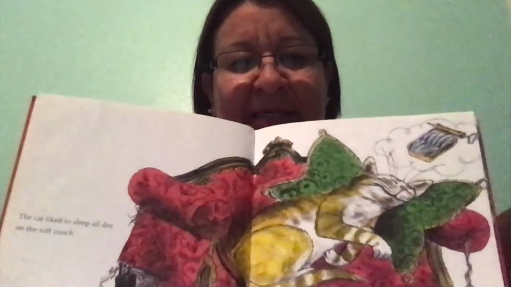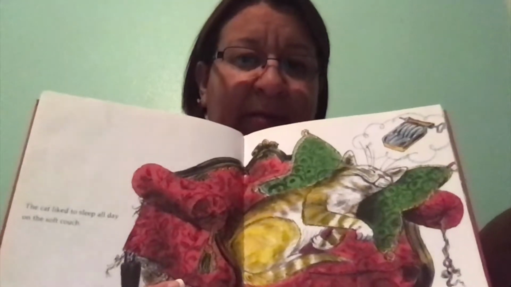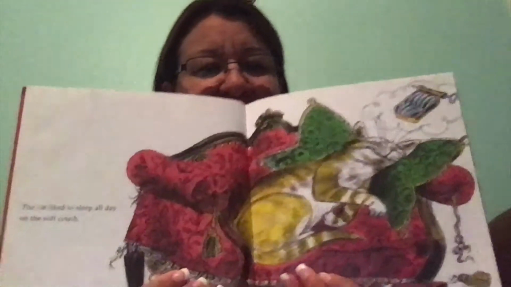The cat liked to sleep all day on the soft couch. And again, I would ask, what does the cat like to do? And then they should be able to answer me, he likes to sleep. And I can even ask them, where is the cat sleeping? On a bed, on a couch, on a chair, or where's the cat sleeping? And probably some of them can tell me that he's on a couch.